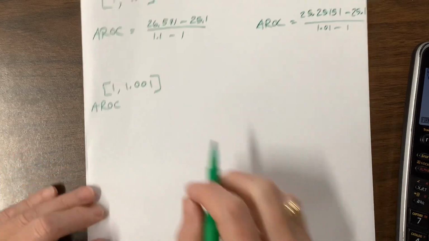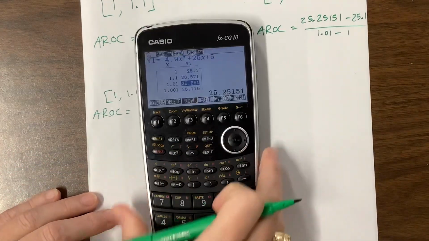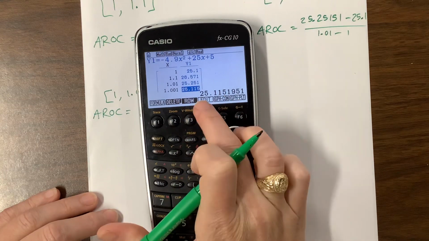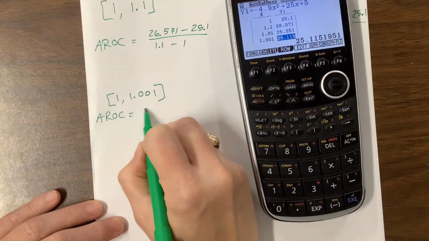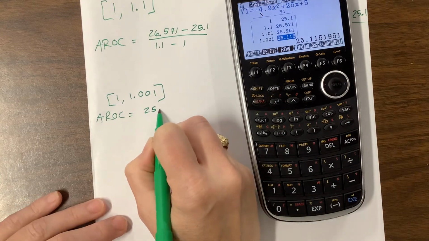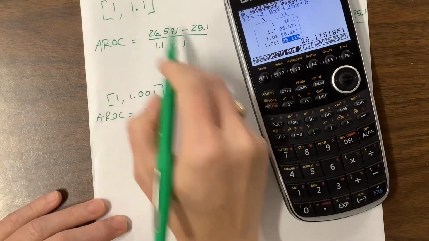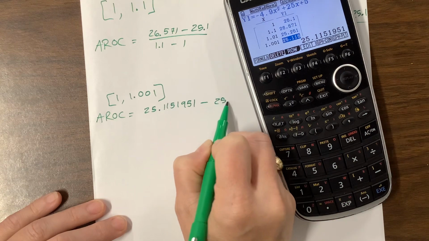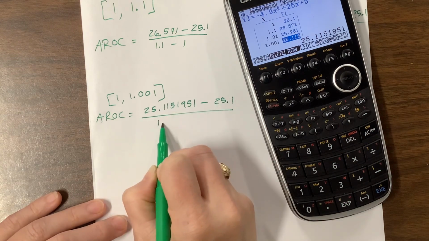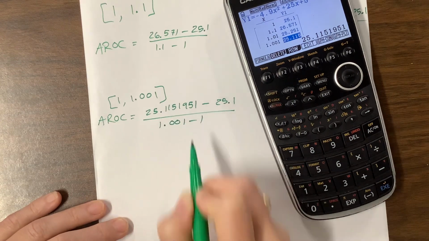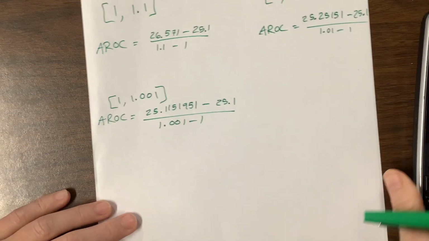And so when I find this one, I still have my values in my chart. I'm going to come down here. Let's see if I can write this down. Can you see what I'm doing? 25.10191 minus that 1 was still 25.1. We're divided by 1.001. I don't know what I said, but what I wrote is what I intended.